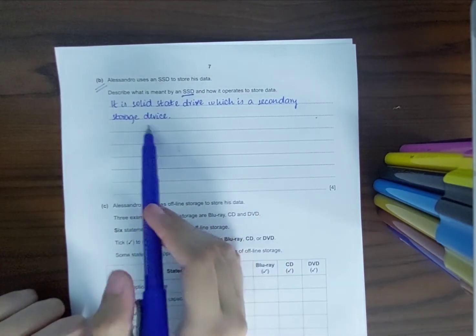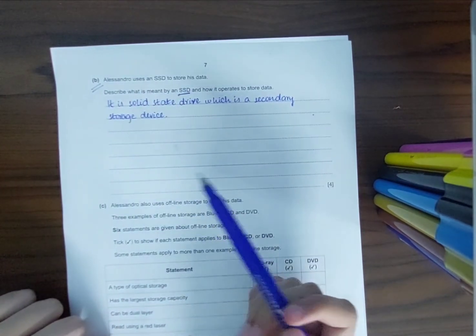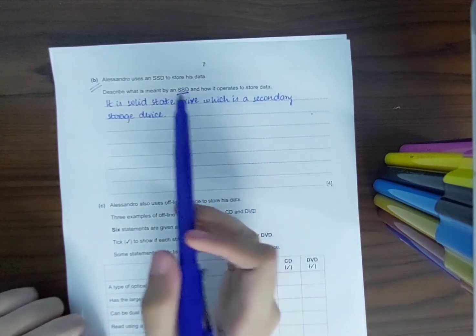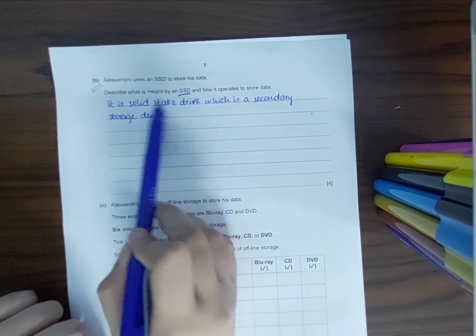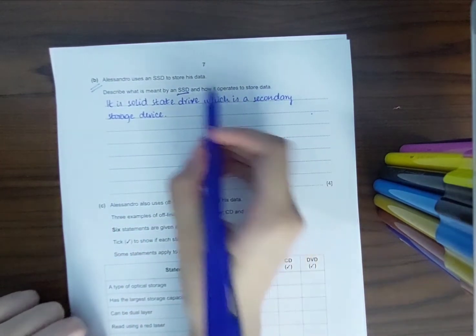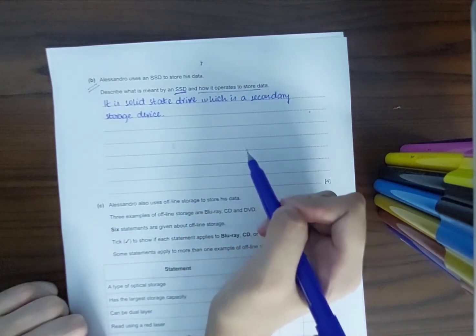So you have given two things, that it is a solid state drive and a secondary storage device. Now you have answered the first part, what is meant by an SSD. And now, how it operates to store data.